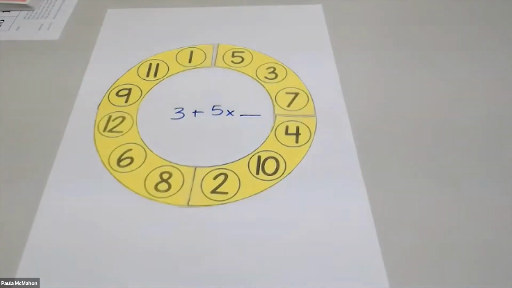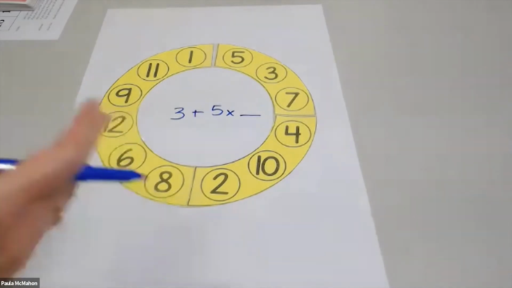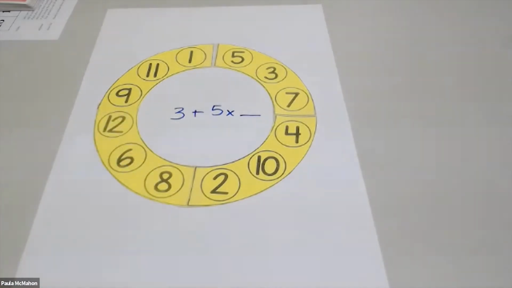And now we've brought in rule of order. And we know that hopefully the students will do the multiplication first and then do the addition.